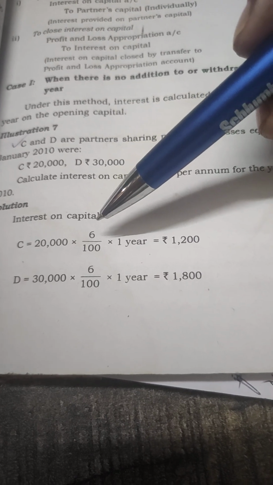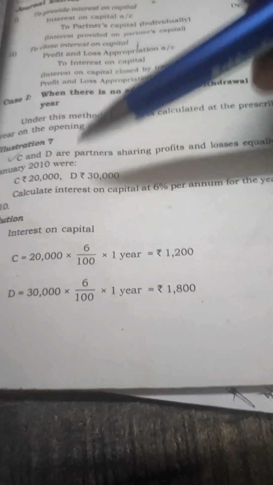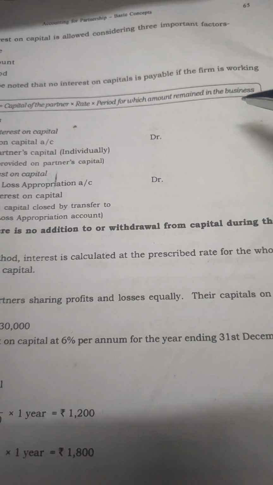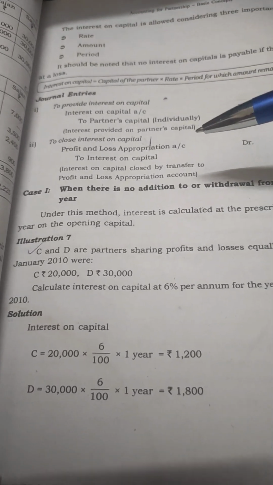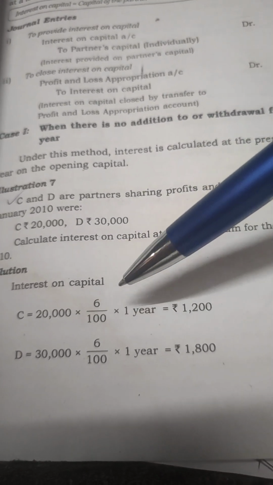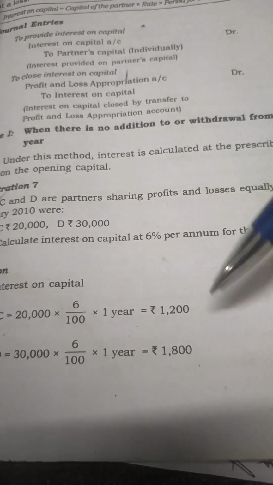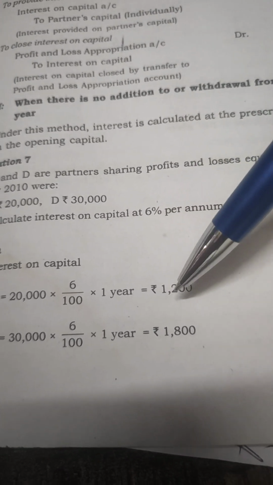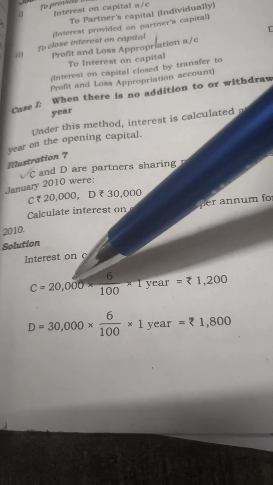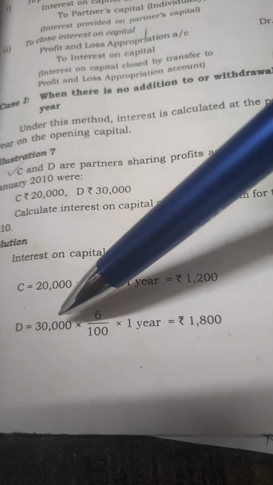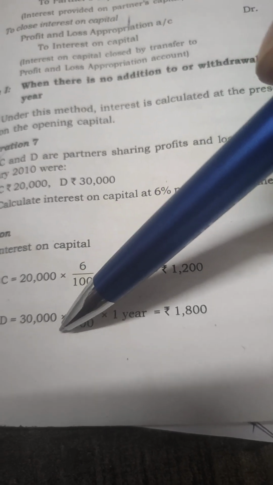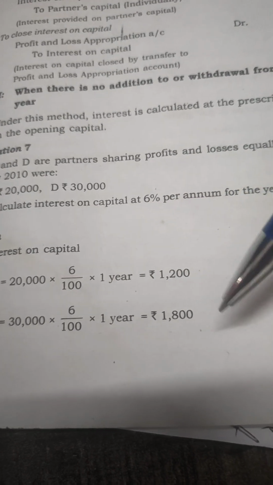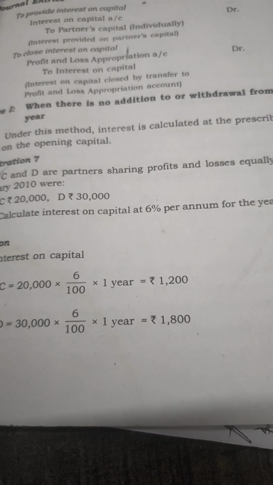So for interest on capital, the equation is capital of the partner into rate into period for which the amount remained in the business. Here the capital of the C partner is 20,000 into 6 by 100 into 1 year, and for 1 year it is 1,200. Then D's interest on capital: his capital is 30,000 into 6 by 100 into 1 year. The amount will be 1,800.